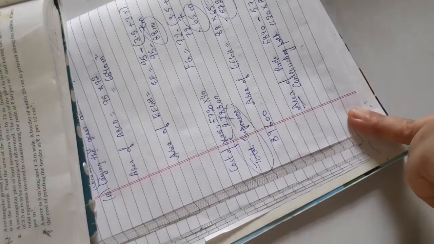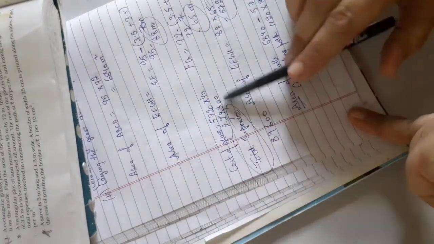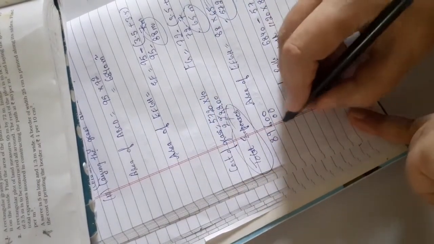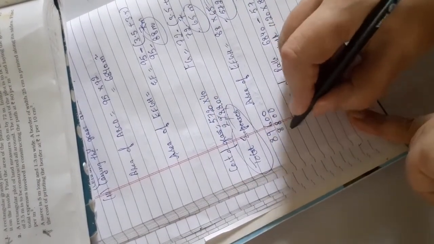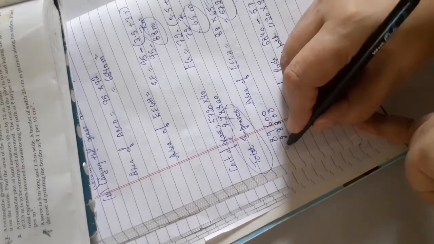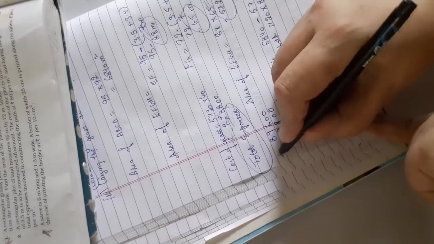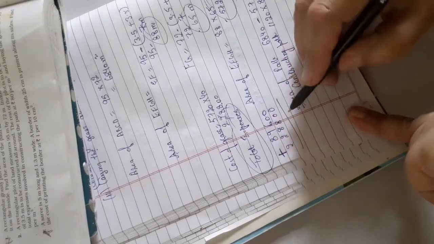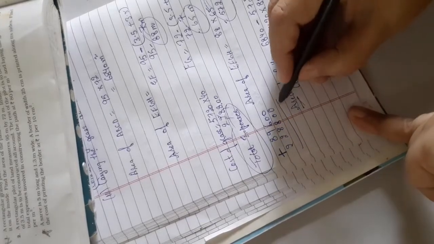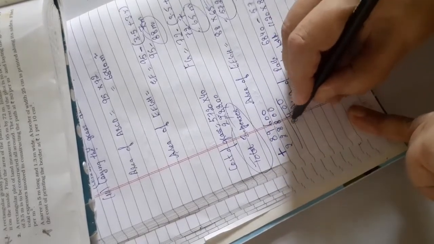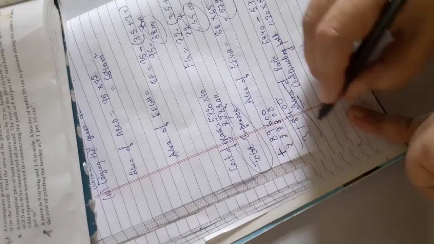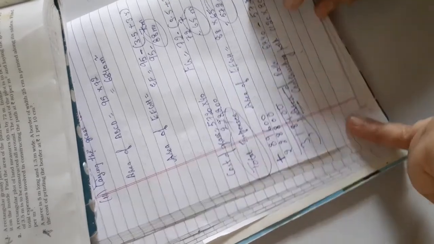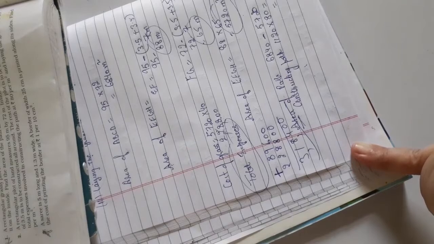And for laying the grass, I have to spend 2,28,800 rupees. So what will be the total expenses? You have to add them. So 3,18,400 will be the total expenses.